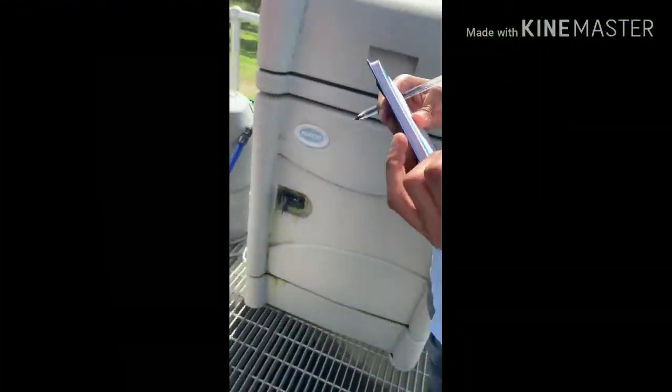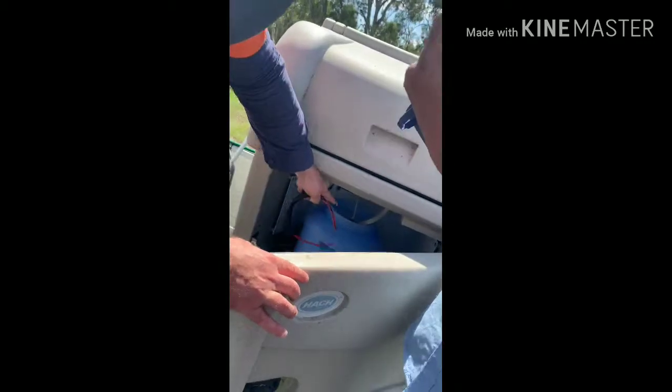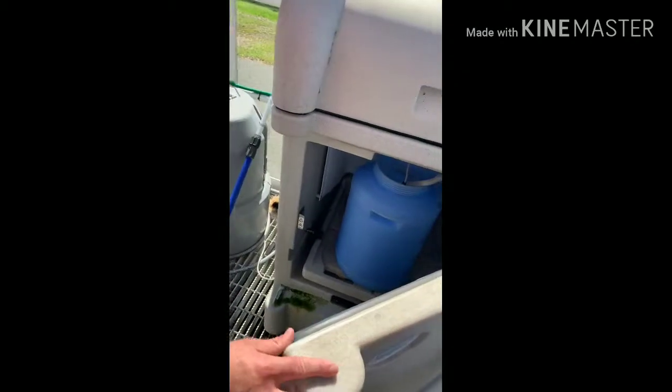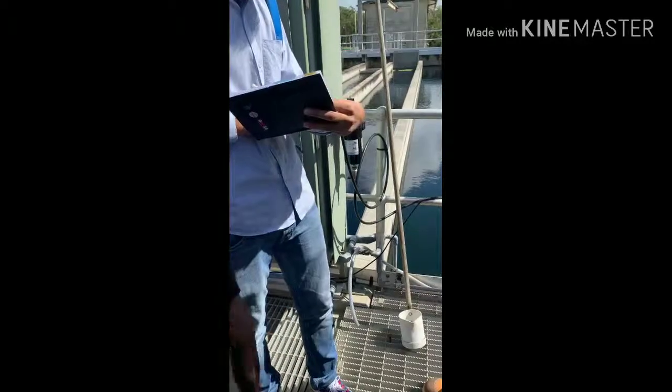So we take the sample every hour to give us a true indication of how the tank's performing and how good our effluent is. So in here is the bucket. Well, it's got a little pump up there that'll draw out a sample and put it in there once every hour. See how much chlorine we have, and basically test pH, see how much chlorine we have.